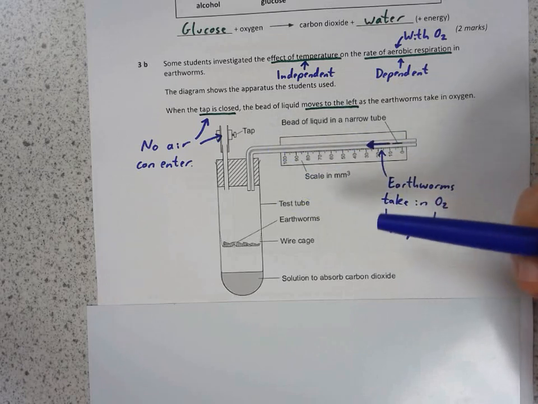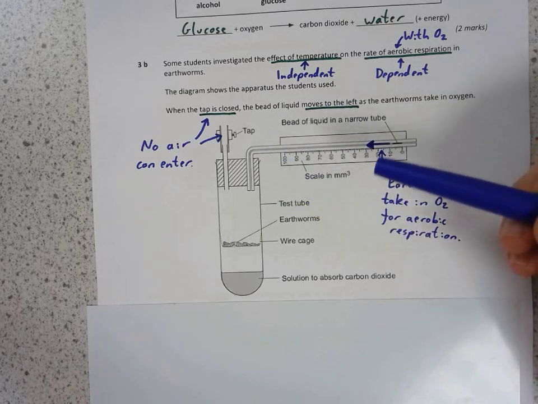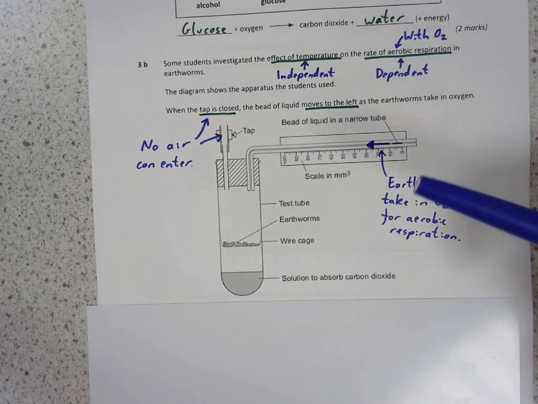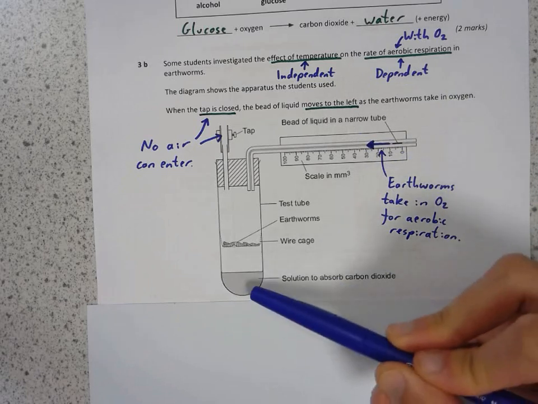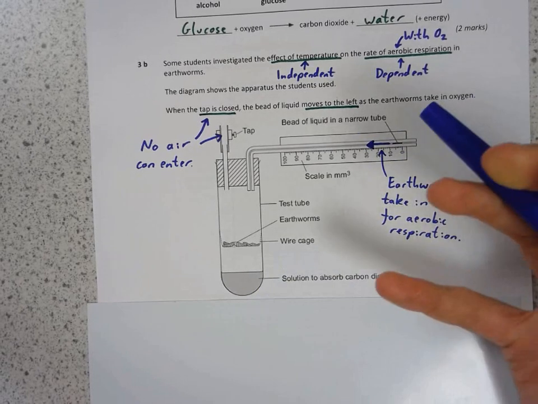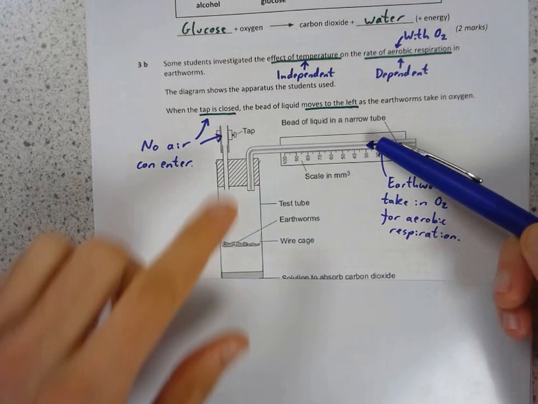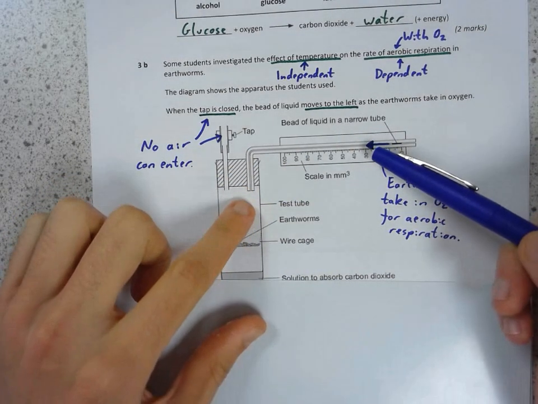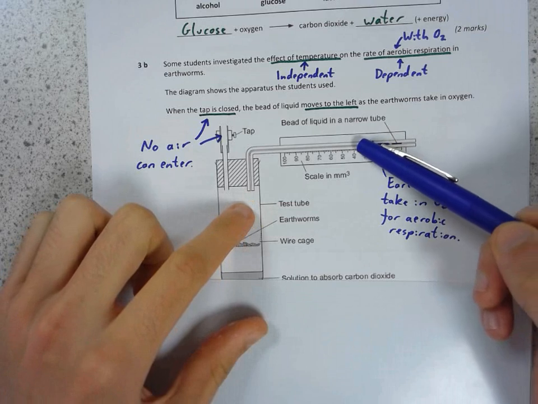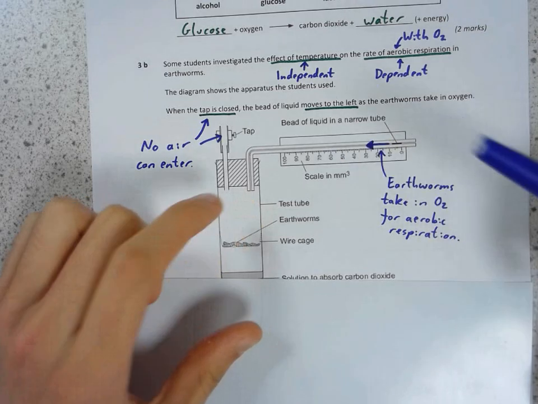They're taking in that oxygen, carrying out aerobic respiration in their cells, and any carbon dioxide that they produced is going to be absorbed down here. So we're going to see the amount of gas in that test tube is going to decrease, and as the volume of gas in that test tube decreases, that bead is going to move along there, just to show that happening.